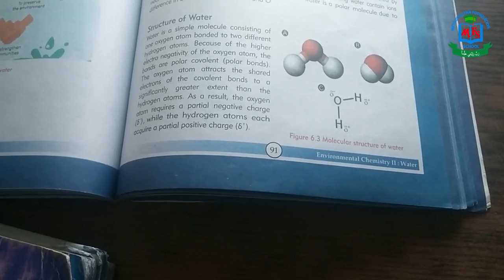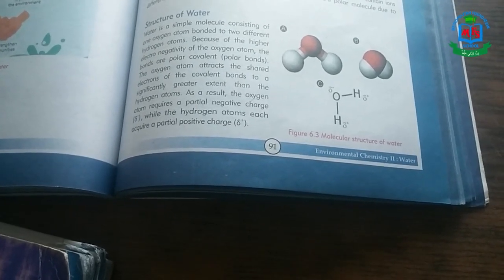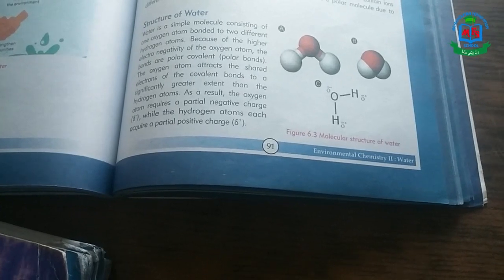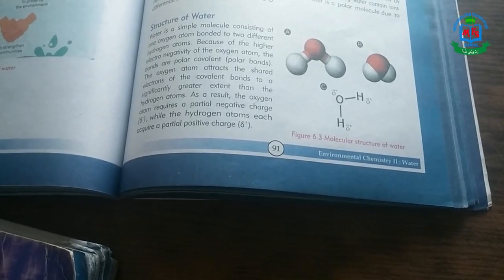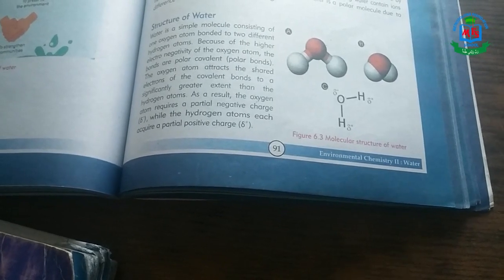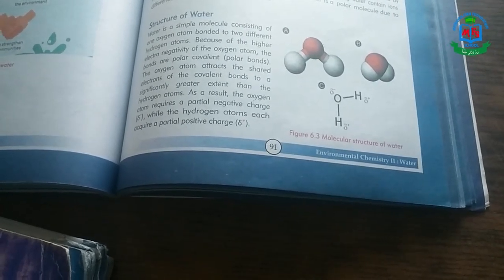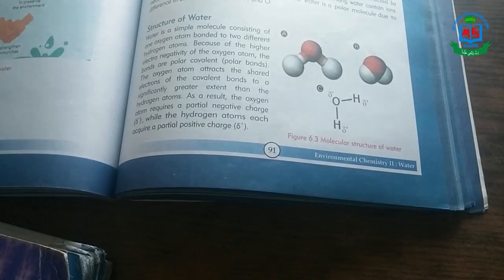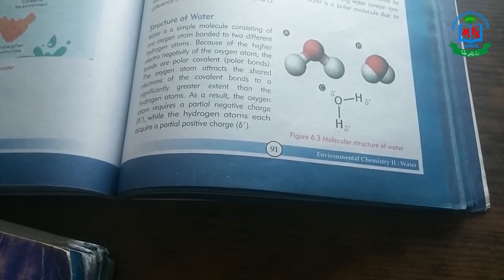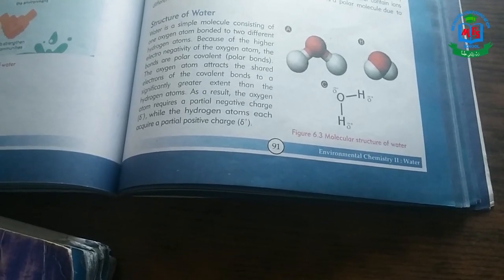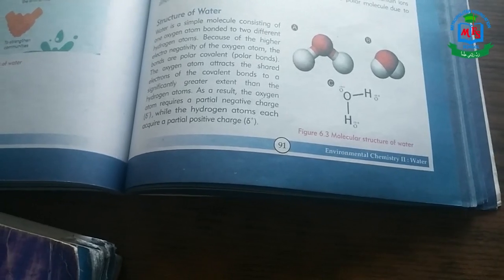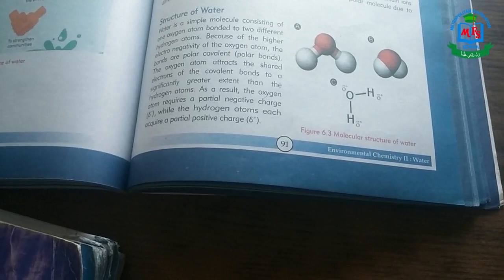On the other side, another hydrogen atom is present. Hydrogen has one electron in its first shell, and this electron it donates to the oxygen atom. So oxygen has the ability to attract the lone pair of the hydrogen atom towards itself.